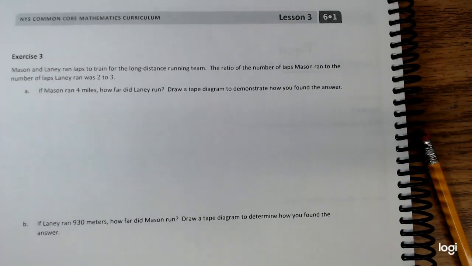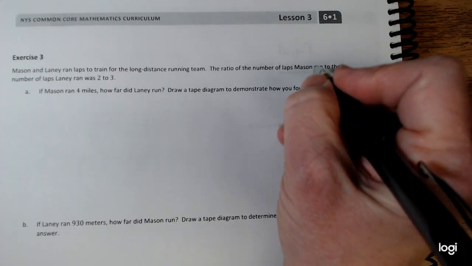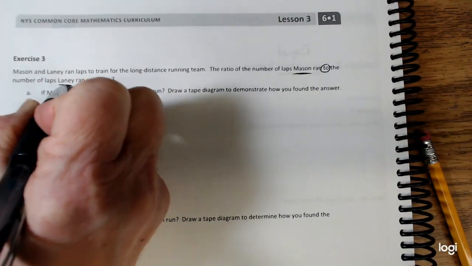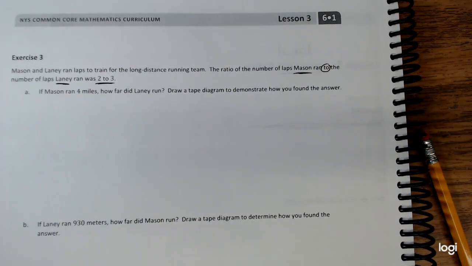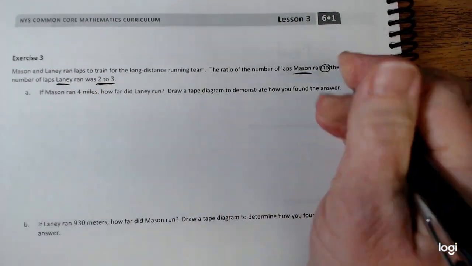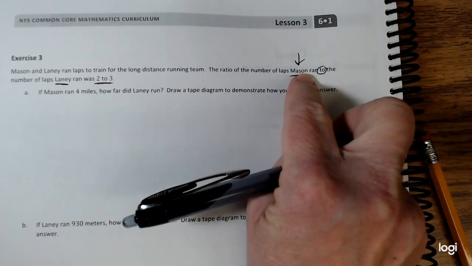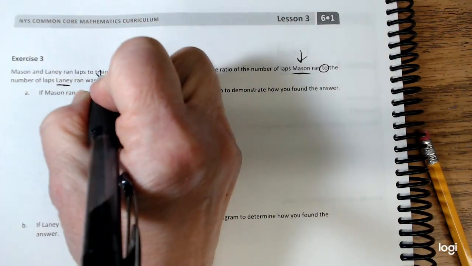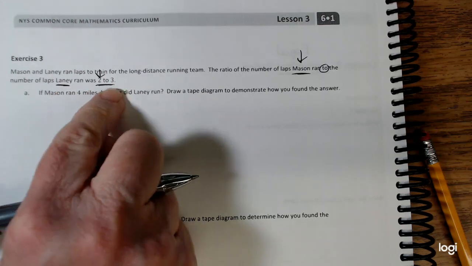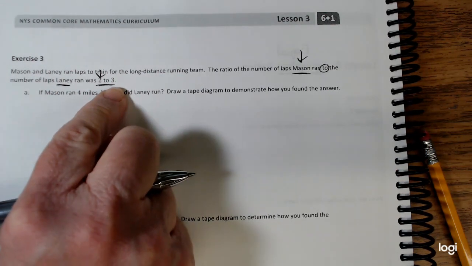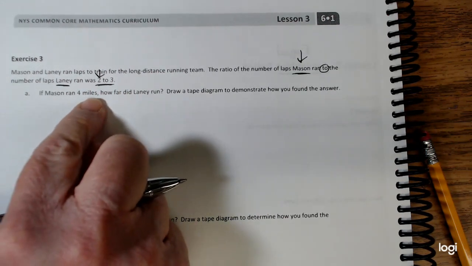Okay, so on the back side, we have a new story that says Mason and Lainey ran laps to train for the long distance running team. The ratio of the number of laps Mason ran to the number of laps Lainey ran was 2 to 3. Okay, so we have our ratio 2 to 3. Mason is listed first, so he matches with the 2. Lainey is listed second, so she matches with the 3. If Mason ran 4 miles, how far did Lainey run?